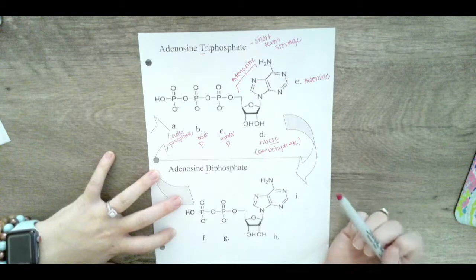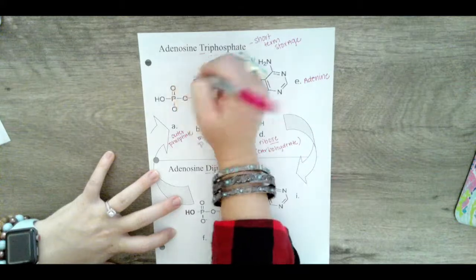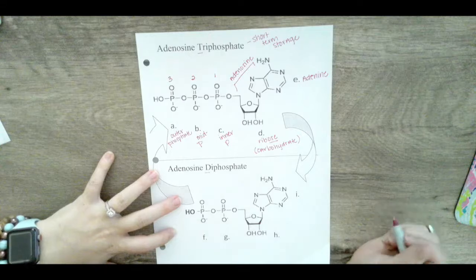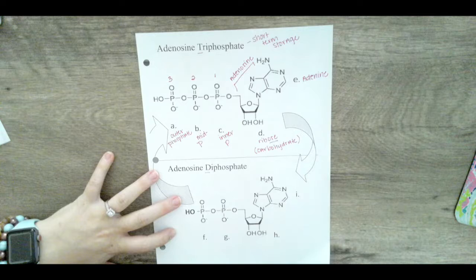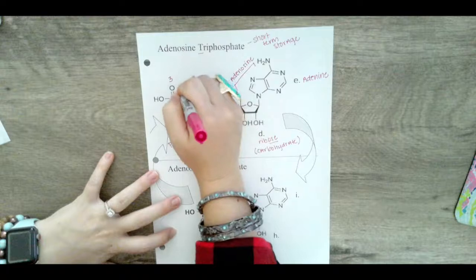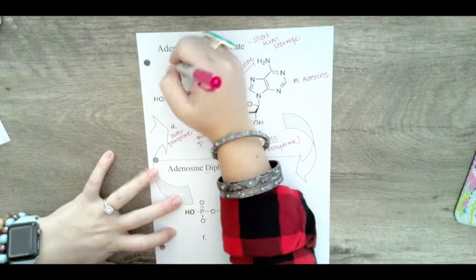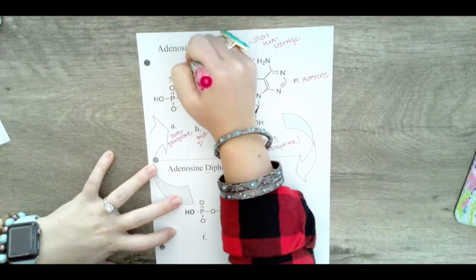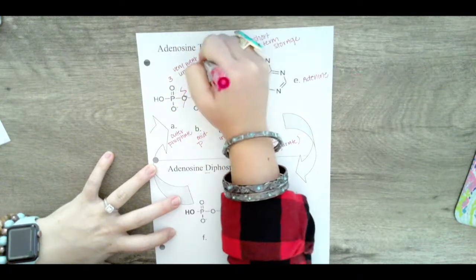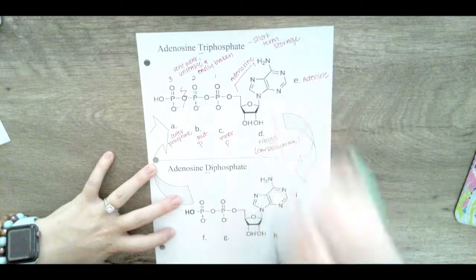We're going to number our phosphates 1, 2, and 3, with 3 being our outer phosphate. And it's important to note that when bonds break, they release energy. The most energy is held in this last bond of ATP. It's a weak bond, so it's very weak, unstable, and easily broken. It also holds the most energy of the 3 bonds.